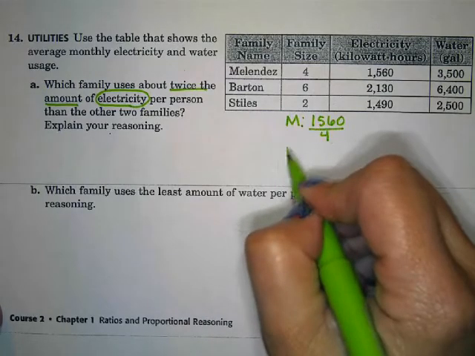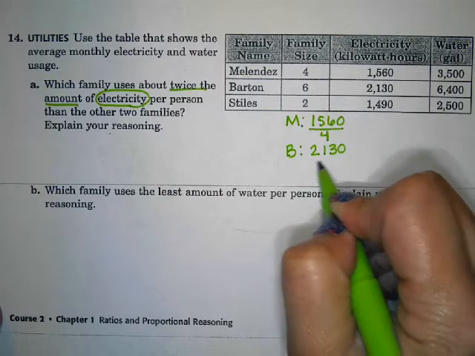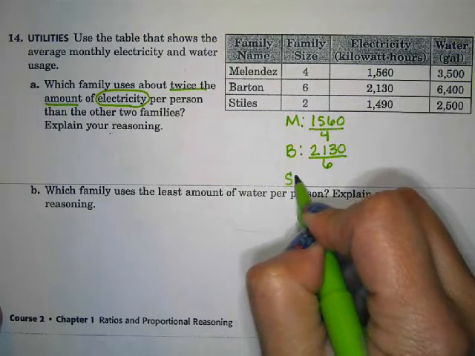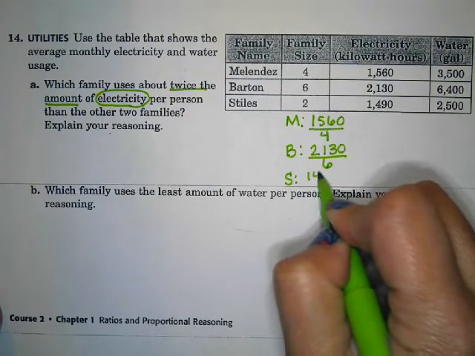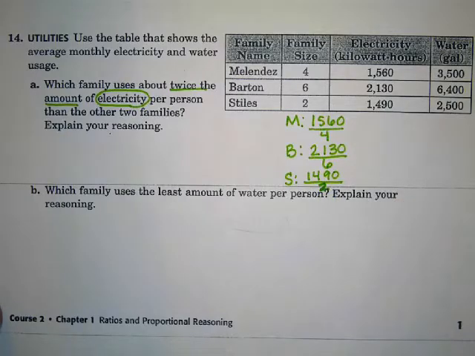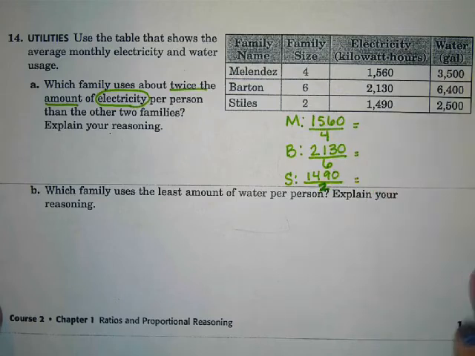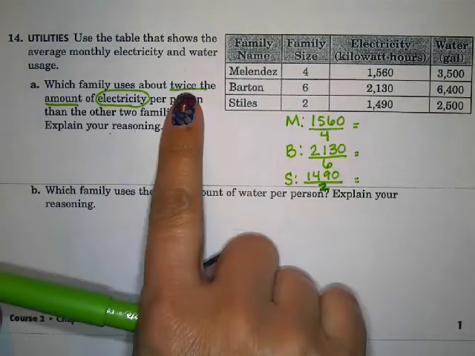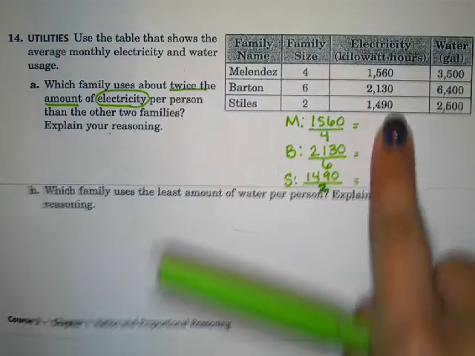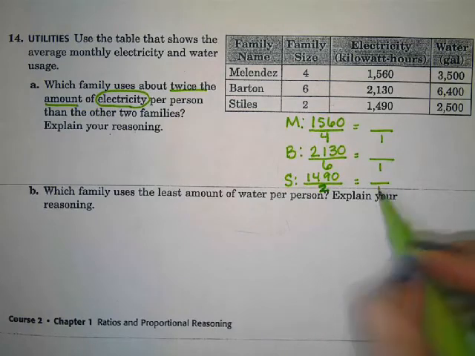The Barton family uses 2,130 watts for a family of 6. And the Stiles family was 1,490 watts for 2 people. So what you're going to need to do first is find your unit rate for each of those families, and then you can compare and see which family uses twice as much for their unit rate. So you want to find your unit rate for one person and then compare.